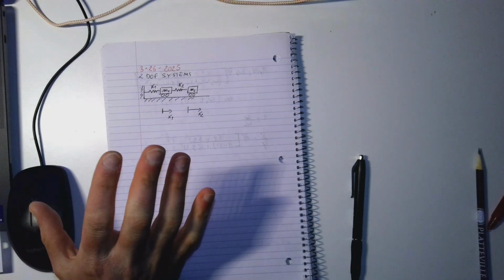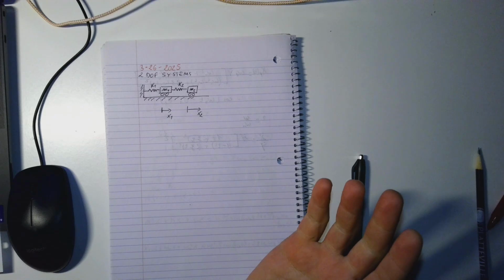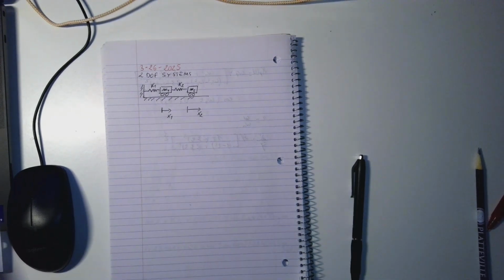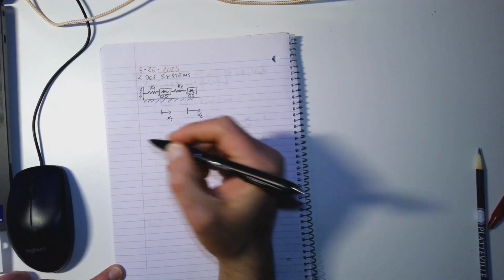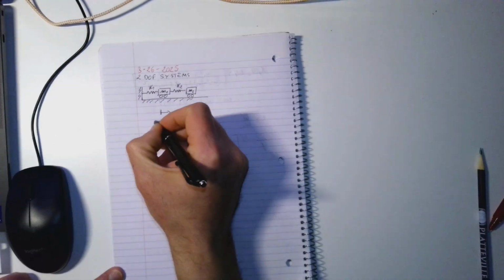Now, this is just an example of a 2 degree of freedom system. We can have a situation where we have only one mass, but still 2 degrees of freedom. For example, we have one mass that is connected to the ceiling and to the wall.